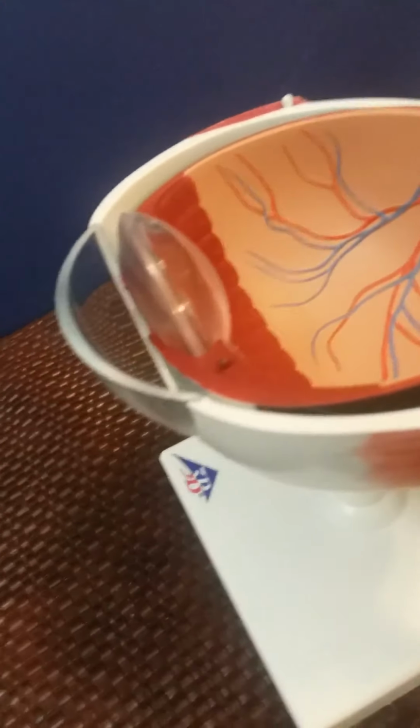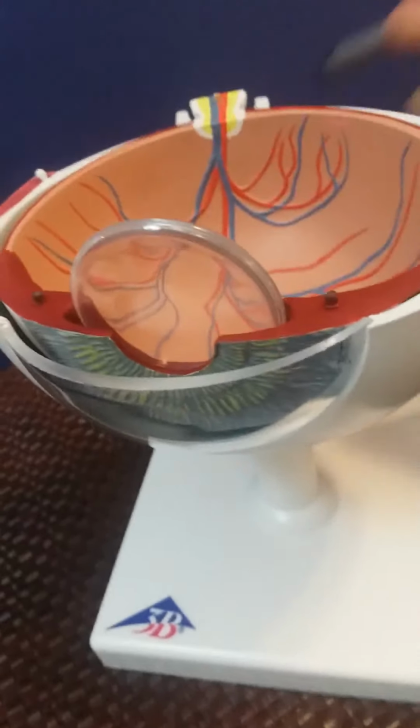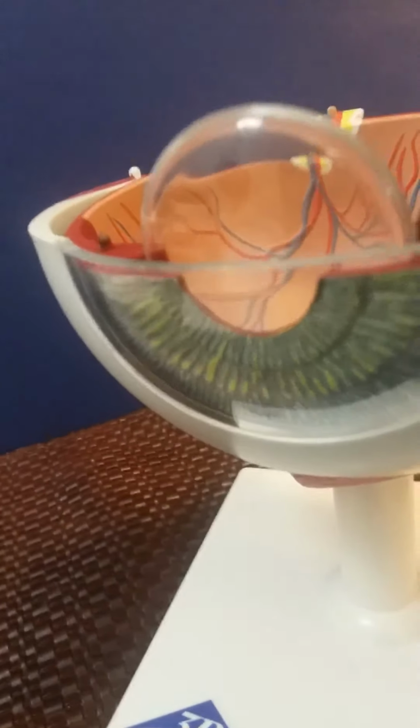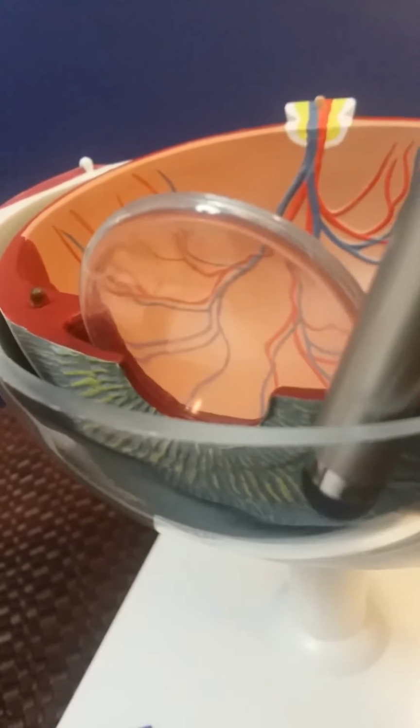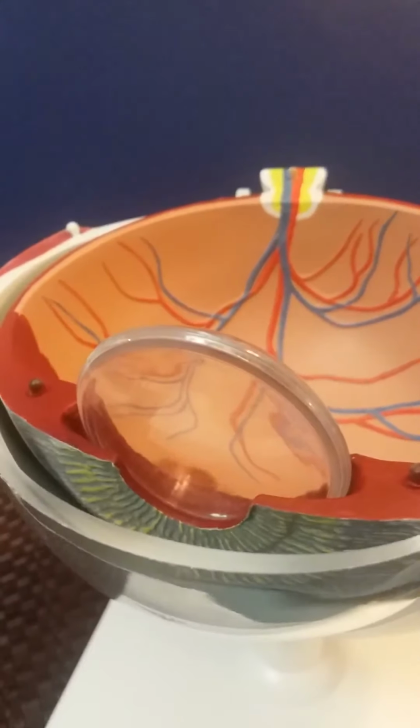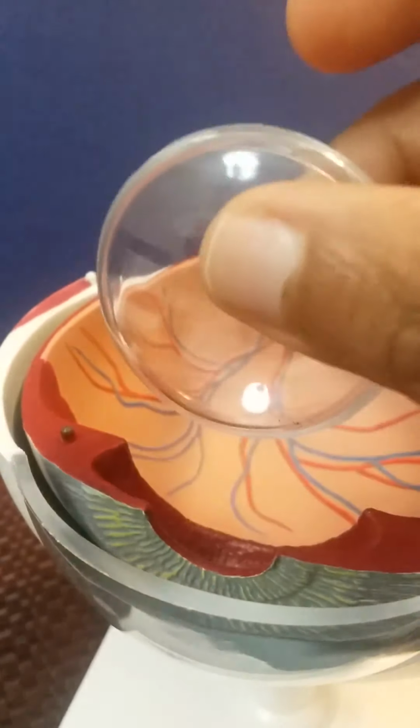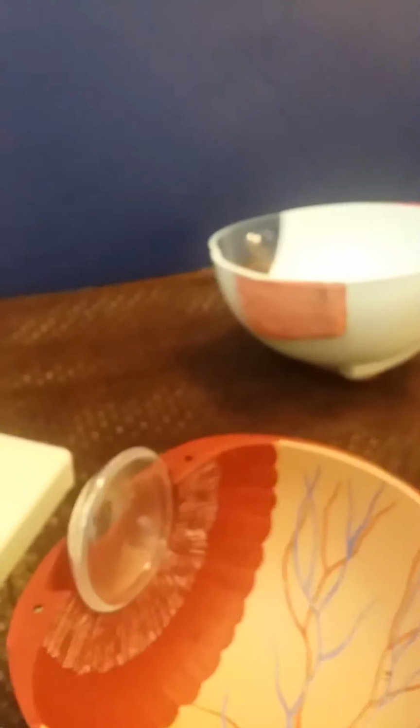Anteriormost part of this choroid forms the iris. So you can see that choroid is continued towards the anterior part as the iris. Iris gives us the color of our eyes. It is pigmented. It has the pigment melanin in it. And this is our lens. So if we can remove the lens over here, place it over here, and you can again see.